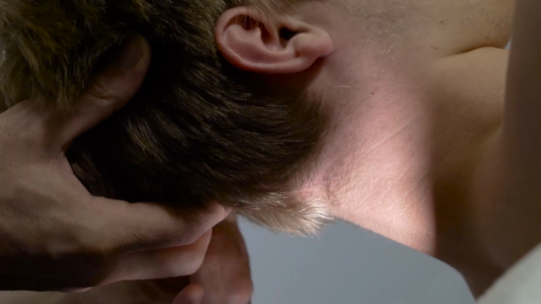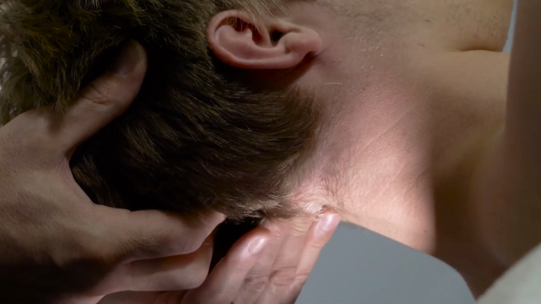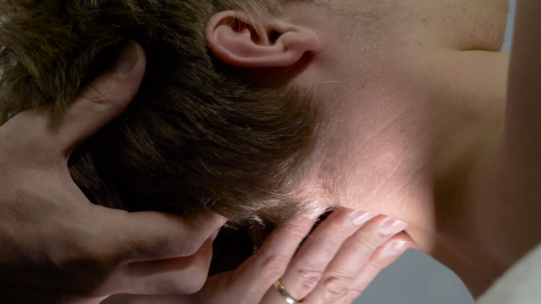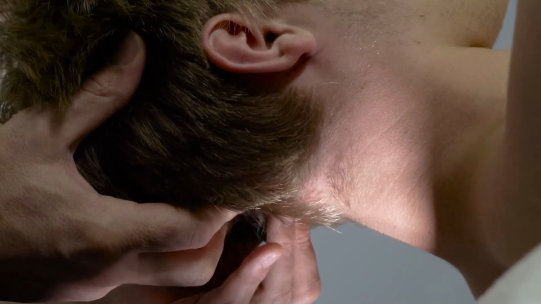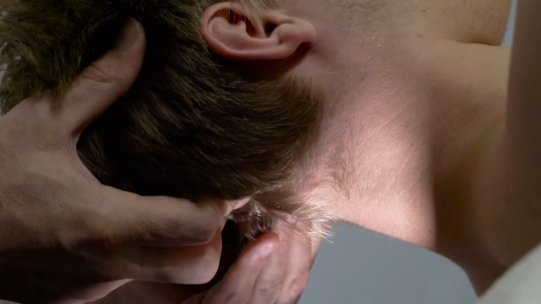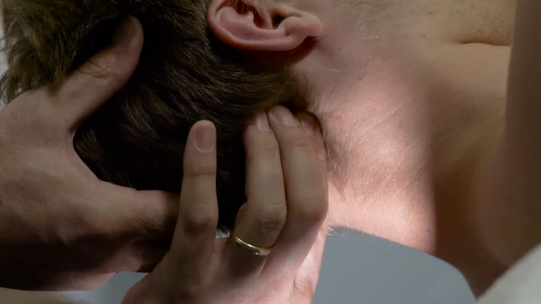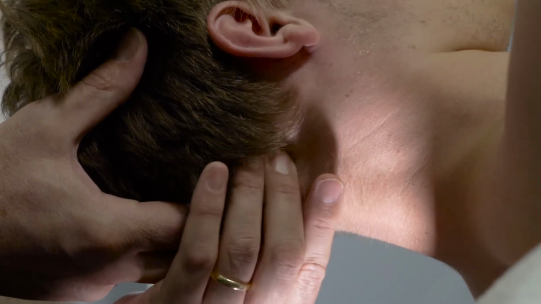And you'll feel the little spinous processes, which are like the little bony lumps up the back of the spine, up the back of the neck. And then there's this little ridge, or a little gap, I'd maybe call it a furrow, right beneath the occiput, right beneath the bone where the spine and the skull meet. That's where we're going to be focused on today.